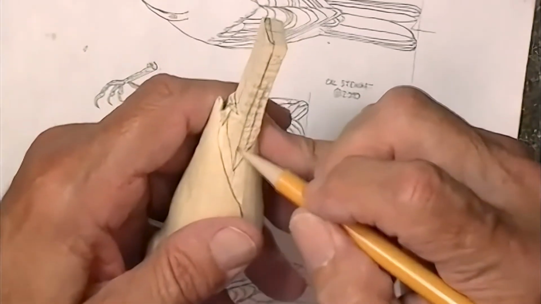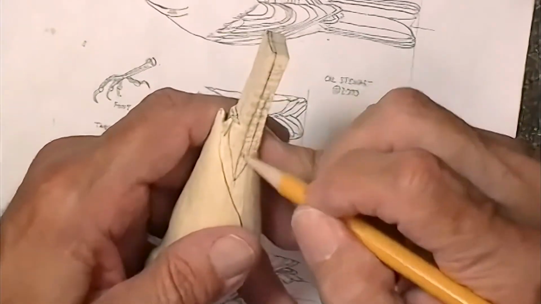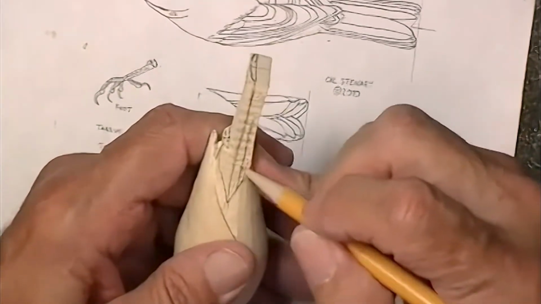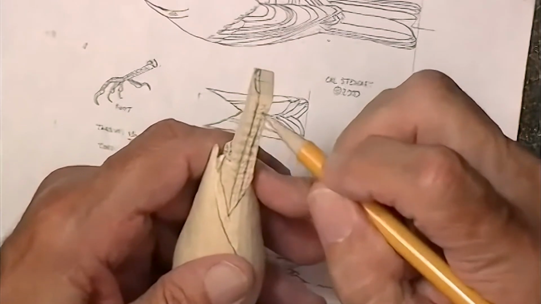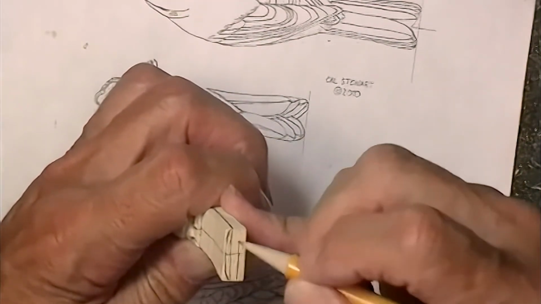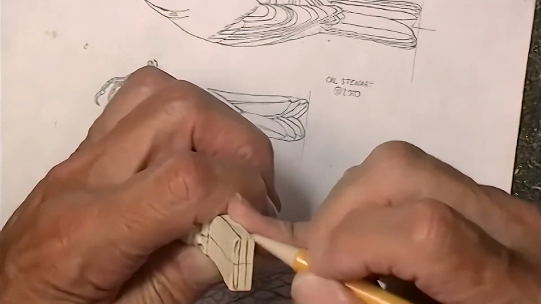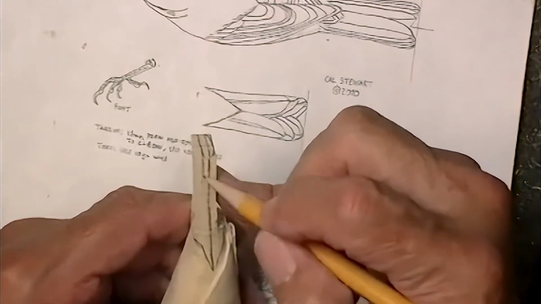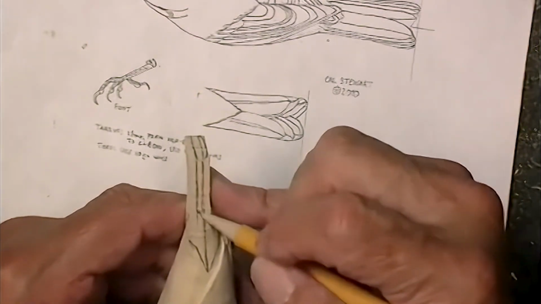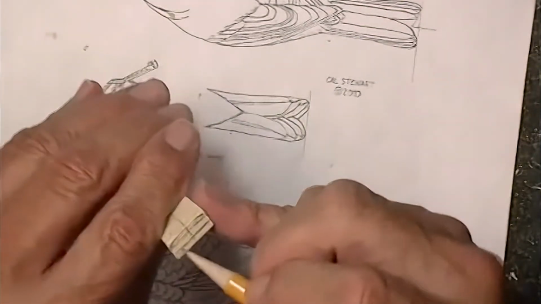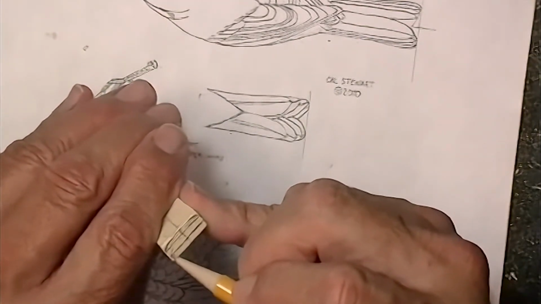So what we've done is we've defined the top of the tail right here. And that's where the coverts are going to come down to. And then we come down 1/8 of an inch and define the thickness of the tail all the way around the back side and on the other side. And then you'll have a slight curve in the tail.